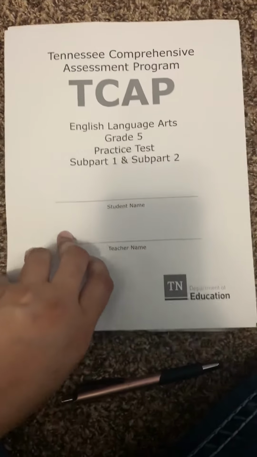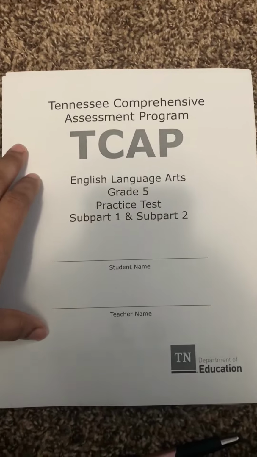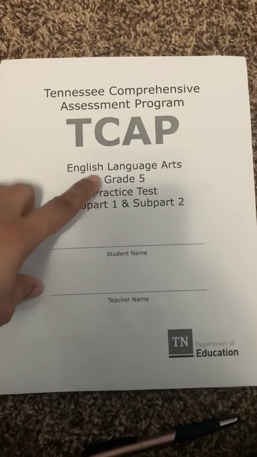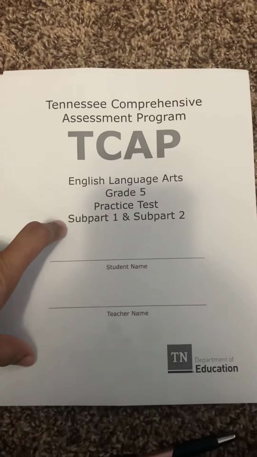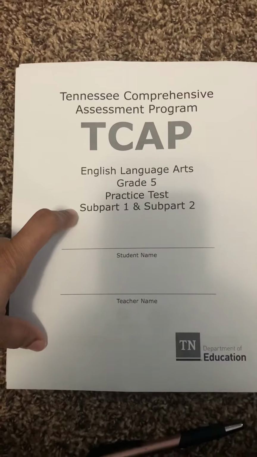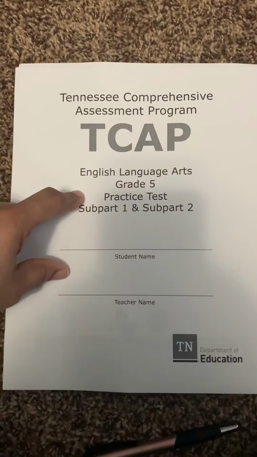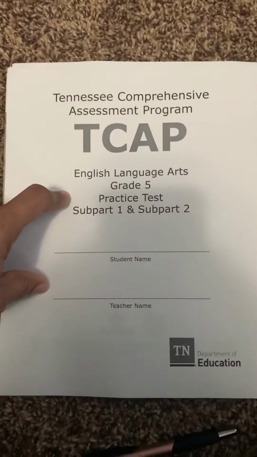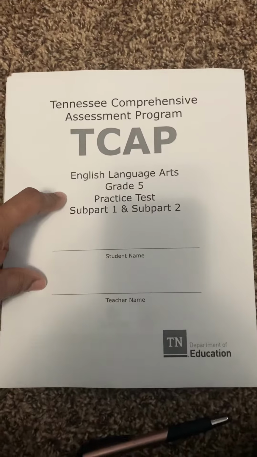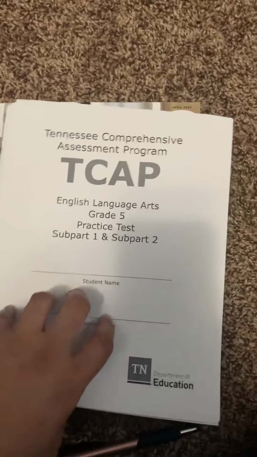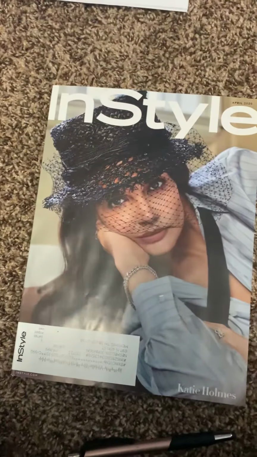Just a friendly reminder for those that are just now joining us, the packet that we're using is the Tennessee Comprehensive Assessment Program, ELA Practice Test Subpart 1 and 2. This link was included in the Dojo, and if you are not a part of the Dojo community, parents, don't fret. If you Google this title, it'll pop up as a PDF. And if you don't have a printer, students can actually just download it on their cell phones and write their responses on a sheet of notebook paper. So I don't want to hold you guys. Let's go ahead and get into today's instruction.